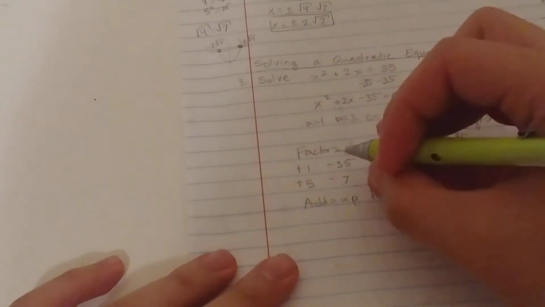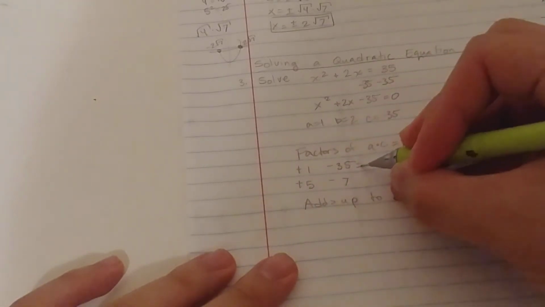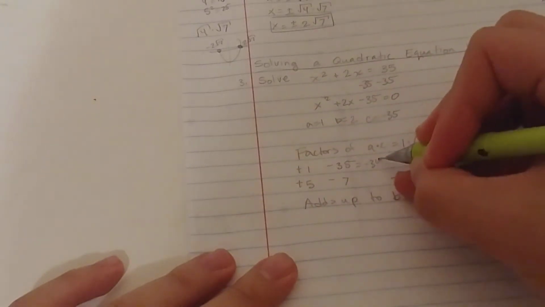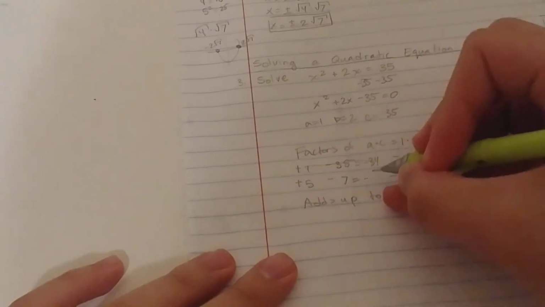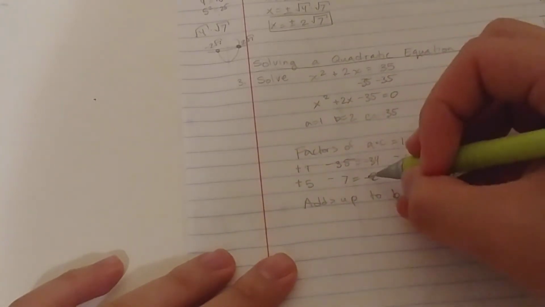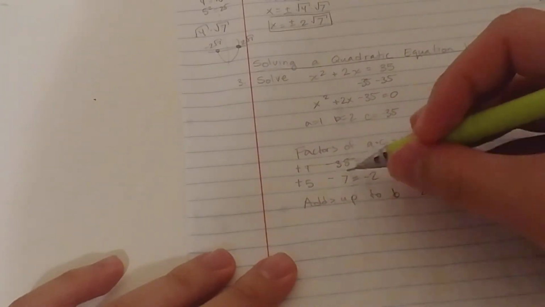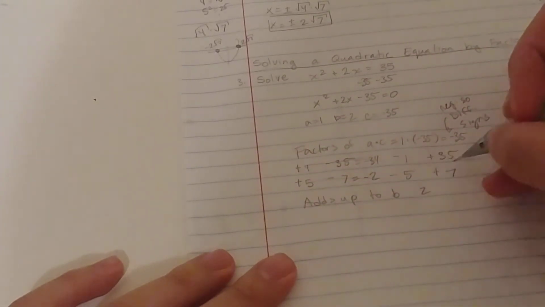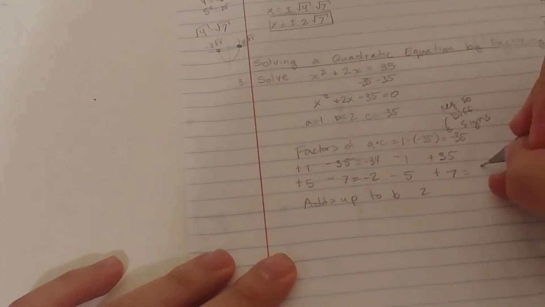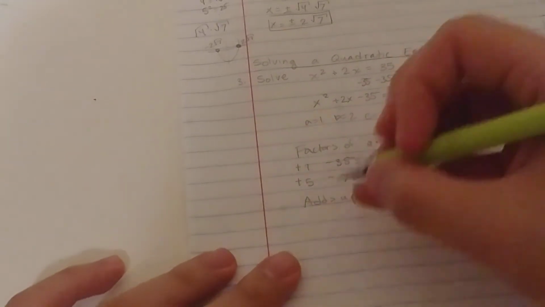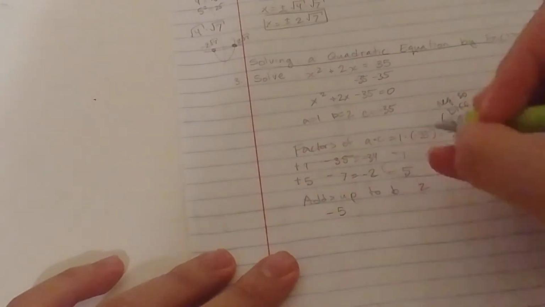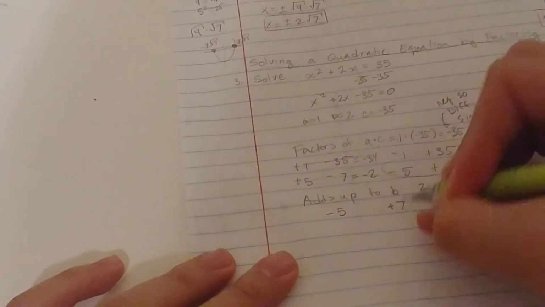So which of those adds up to 2? 1 and negative 35. No, that's negative 34. Nope, not that one. 5 and negative 7. No, that's negative 2. Ah, that's close. So let's try negative 5 plus 7. Yeah, that's positive 2. Ding, ding, ding. Alright, so we have negative 5 and positive 7.